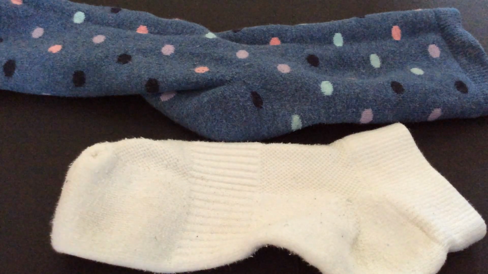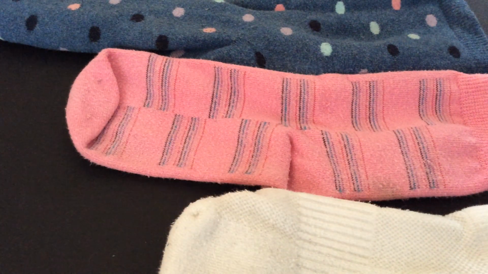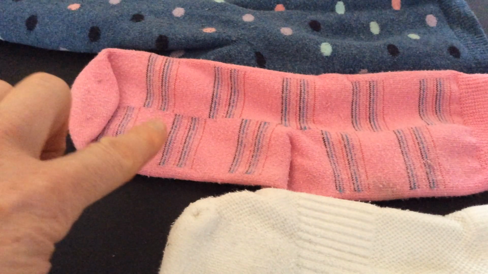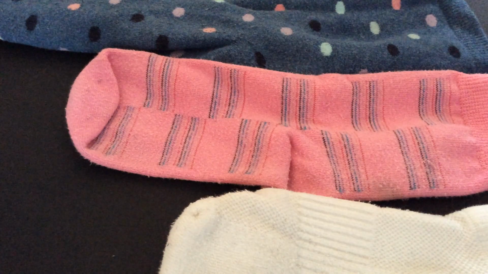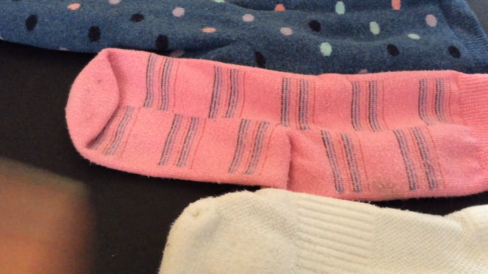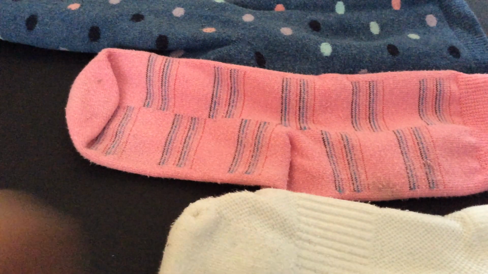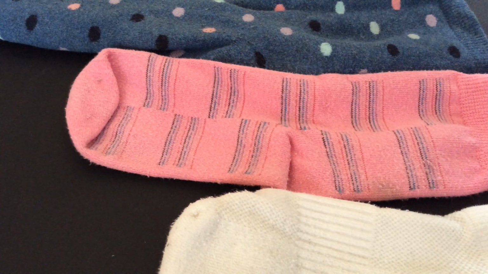Let me put another sock in here now and we can talk about the size of that too. I've got three socks here. One, two, three. Remember we said the spotty sock is the big sock and the white sock is the little sock. So what would we say about the pink sock? Is it big? Is it little or is it middle-sized?